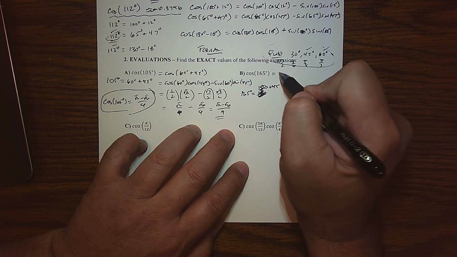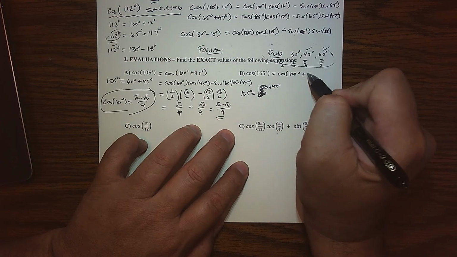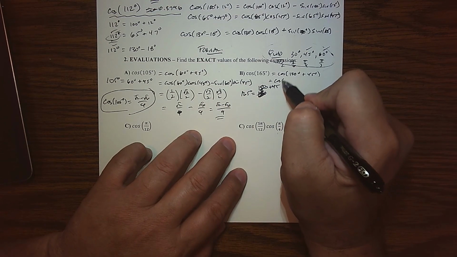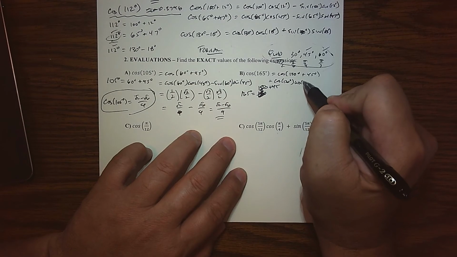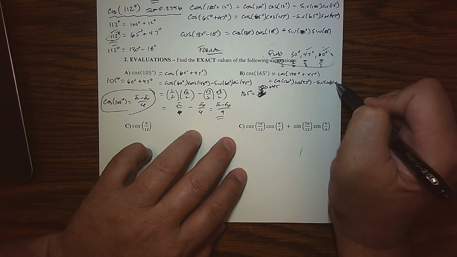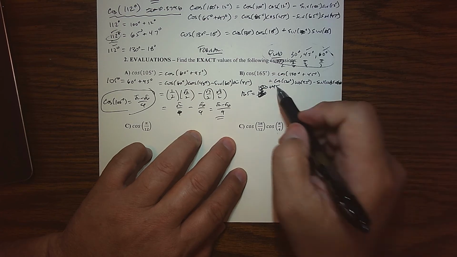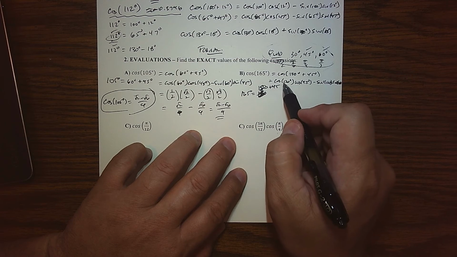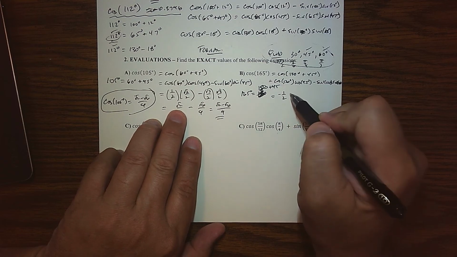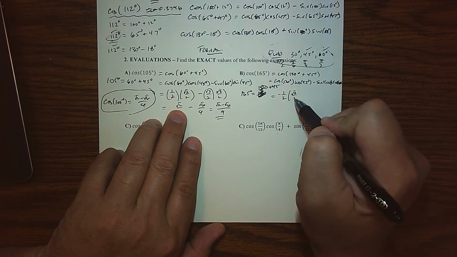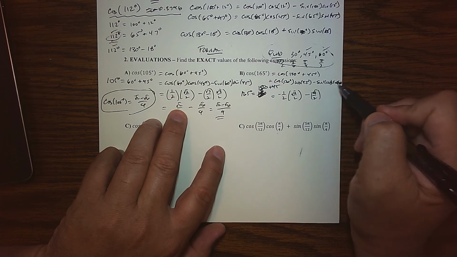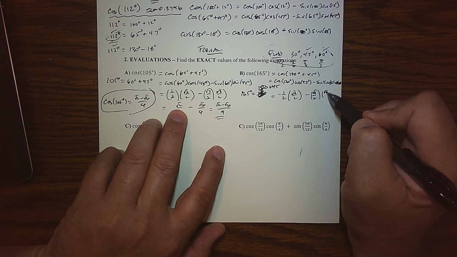So this basically means that this is the cosine of 120 plus 45. And so I'm going to use the same identity here. So we get the cosine of 120, the cosine of 45, minus the sine of 120 and the sine of 45. The cosine of 120 is in quadrant 2, and it has the same value as cosine 60, but it's negative. So we get negative 1/2. That's times the square root of 2 over 2. The sine of 120 is a positive square root of 3 over 2, and the sine of 45 is square root of 2 over 2.